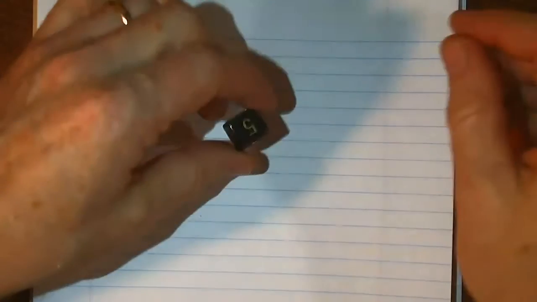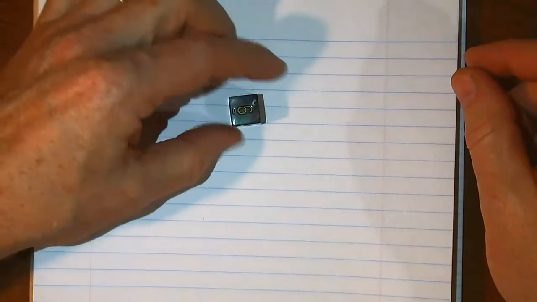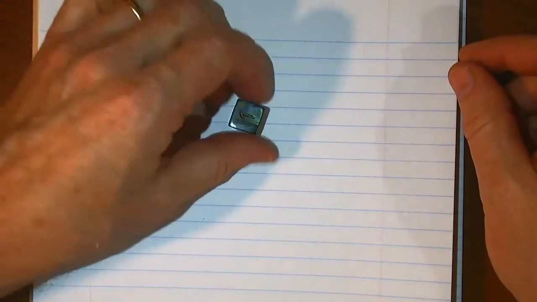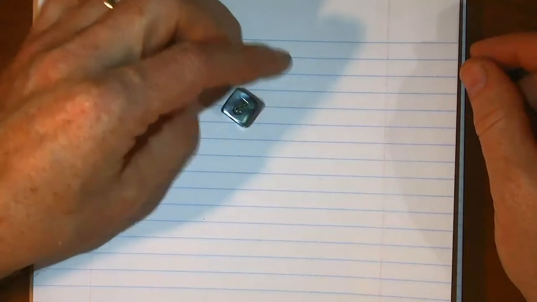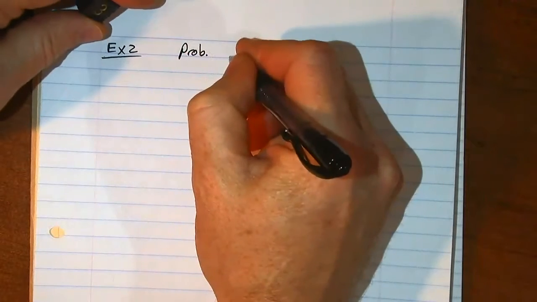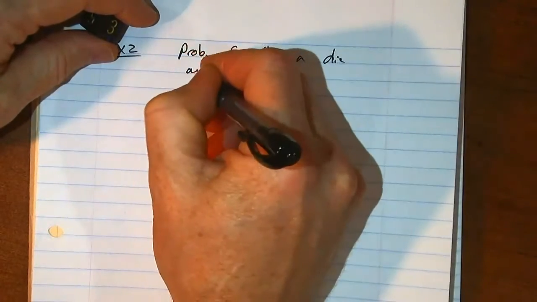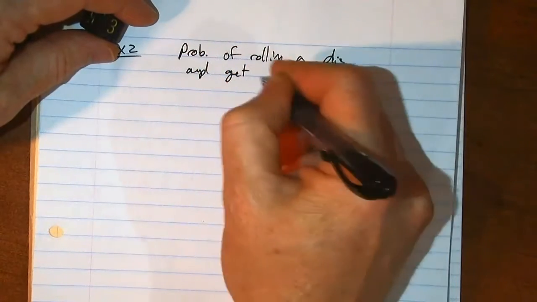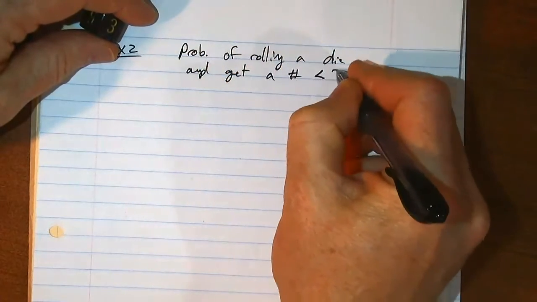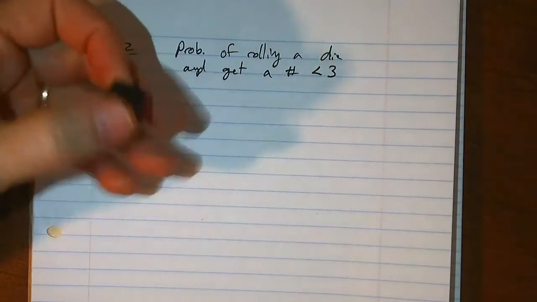Most games that you play, board games or what have you, use dice. And the typical die that you use has 6 sides to it, shaped like a cube. I just happen to have here a 6-sided die. Again, we're going to assume that it's a fair die, that every side is equally likely to show up. What I want to do is calculate the probability that I roll the die and get a number that is less than 3.